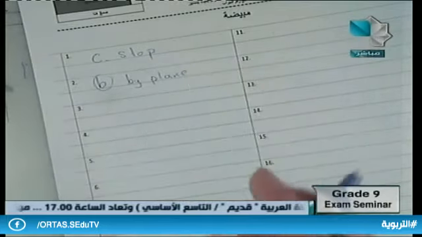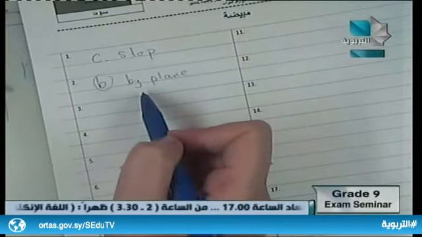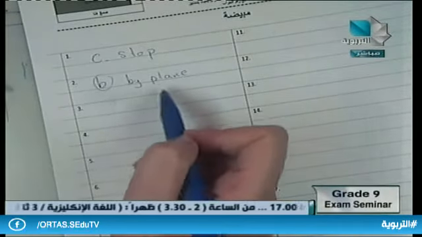And if they don't write B and only write by plane, all of these answers are accepted. It's okay. So we don't need to copy the sentence. We don't need to write anything from the exam paper on the answer sheet. It's just to choose the right choice and write it down on the answer sheet, either the letter or the word itself.